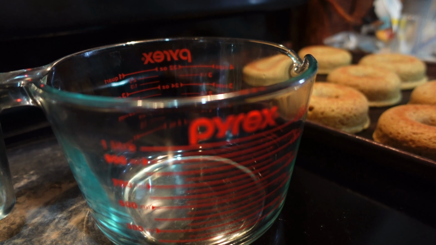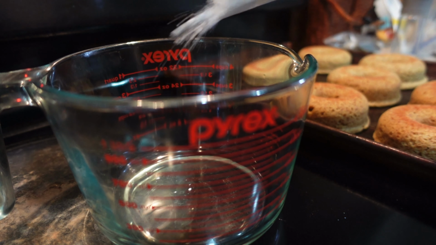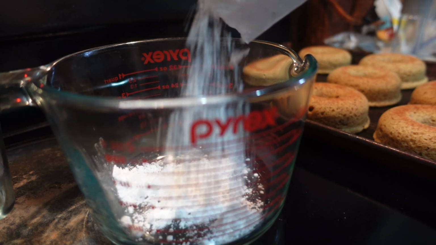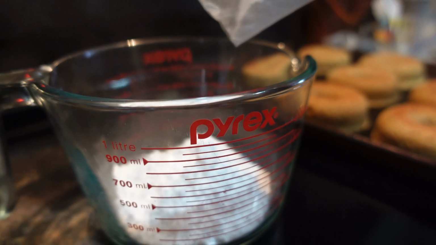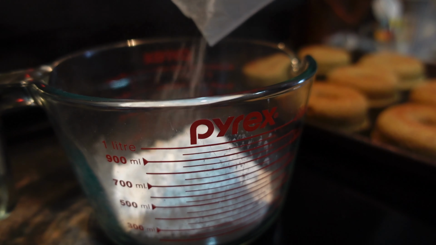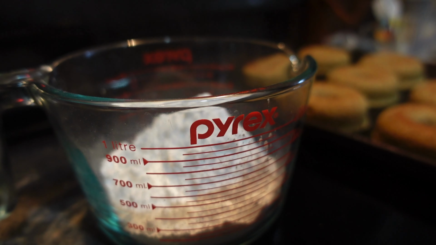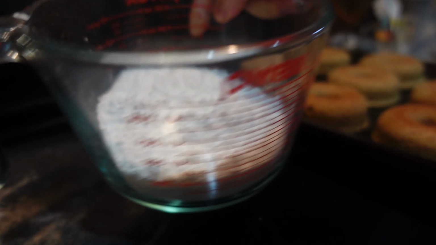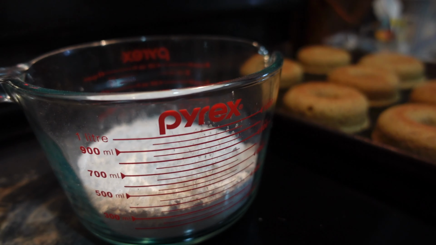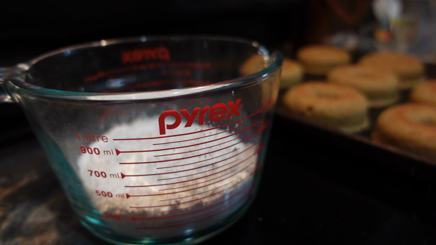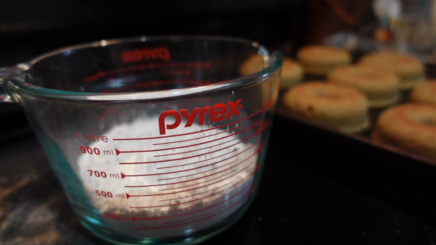Okay, I know that this is a liquid measuring cup, and we need a dry one, but we are not fancy. So this says 1.5 cups. That seems like a lot of powdered sugar for the glaze. So yikes. Perfect. I meant to do that. Okay, so 1.5 cups of confectioner's or powdered sugar. I think the only difference is that confectioner's has cornstarch in it. It's what I've got, so it's what I'm using.